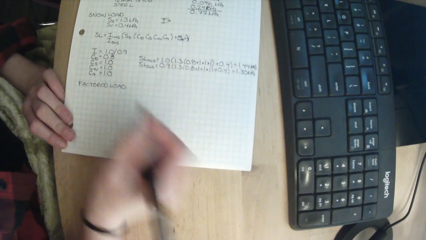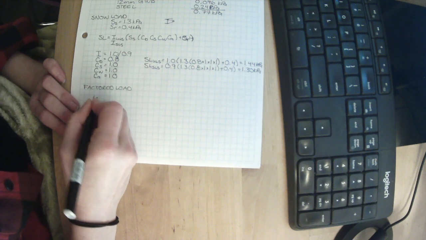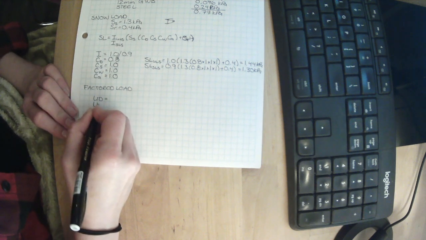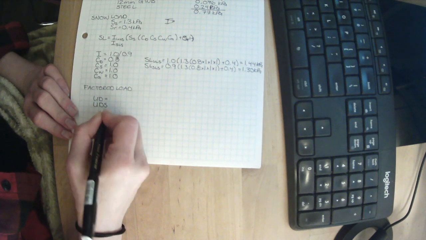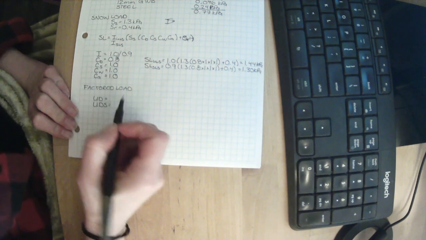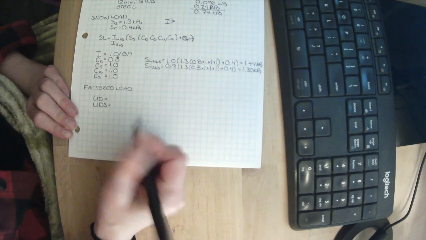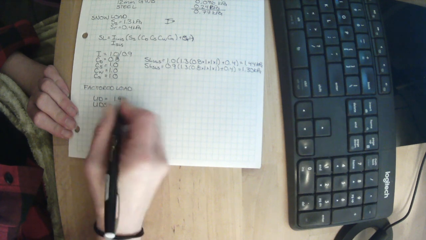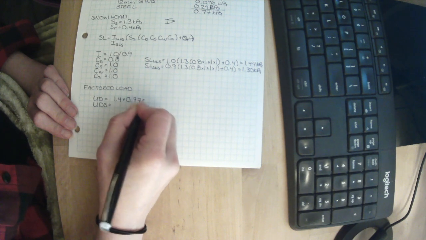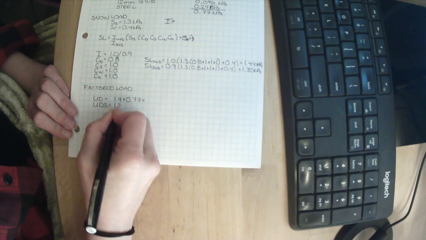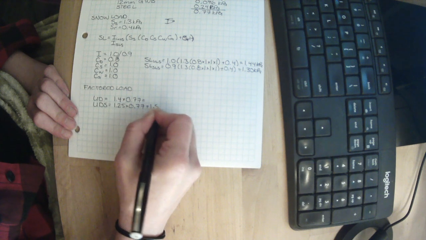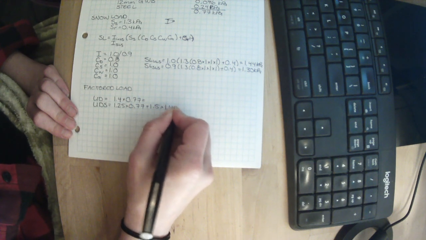Okay, factored load. All right, the factored load, we have to look at a few different load combinations. Dead by itself could govern it. We know we could have dead with snow and live, but they didn't tell us there was any live on the roof. So it seems like dead and snow together are the one that could govern this. So for dead by itself, it's 1.4 times our dead load, which is 0.77. And for dead and snow together, it's 1.25 times 0.77 plus 1.5 times our 1.44.